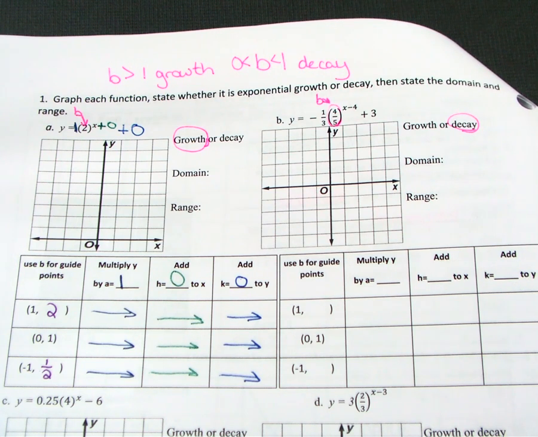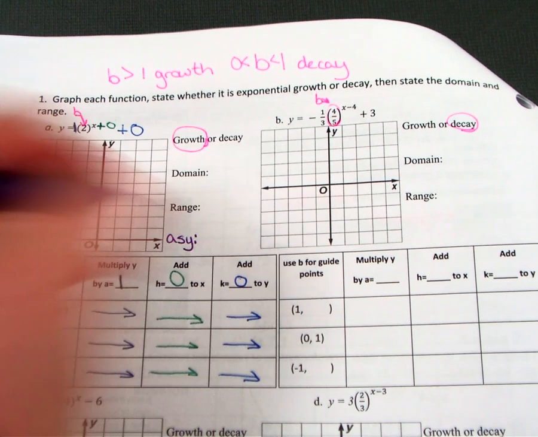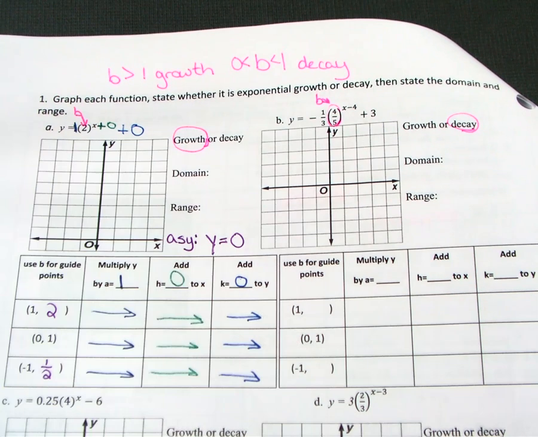The other important information, and I'm sorry guys, I've got my son here. The other important information that we need to look at when we are graphing these is the asymptote. And the asymptote, like we wrote down on the other page, comes from the K value. So in this case, the K value is just 0. So my asymptote is going to happen at Y equals 0. And we can use ASY to represent asymptote. And it's Y equals 0.